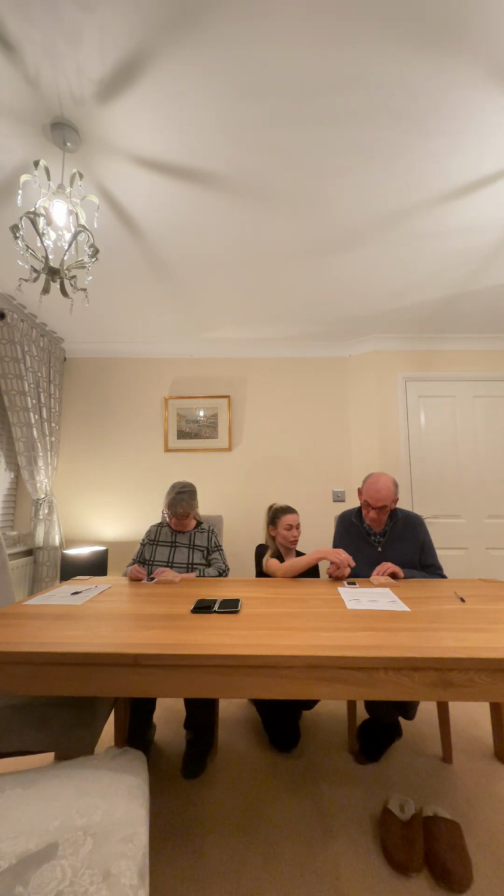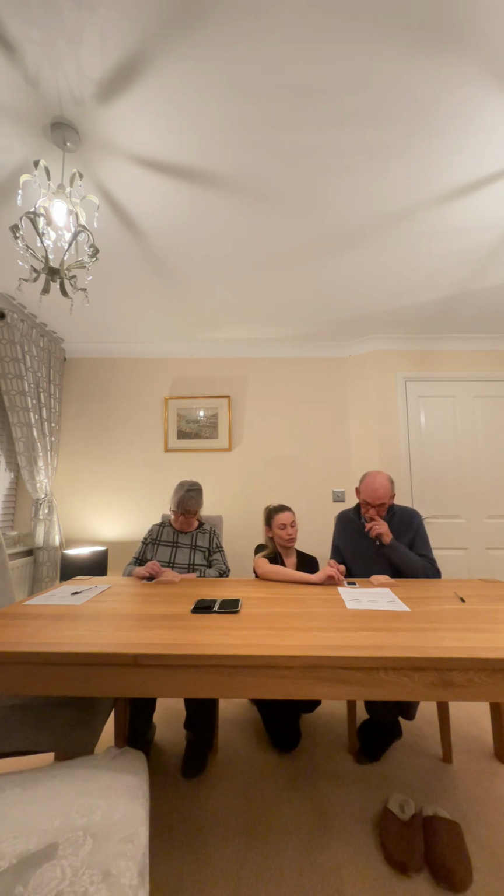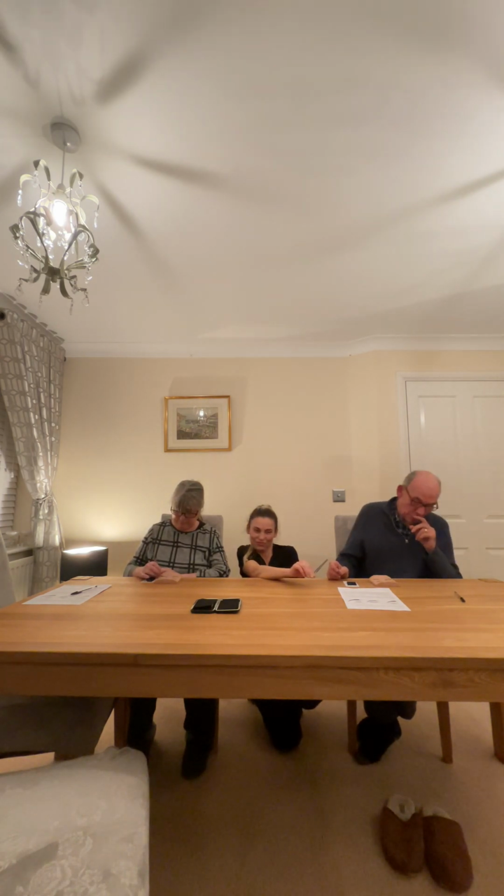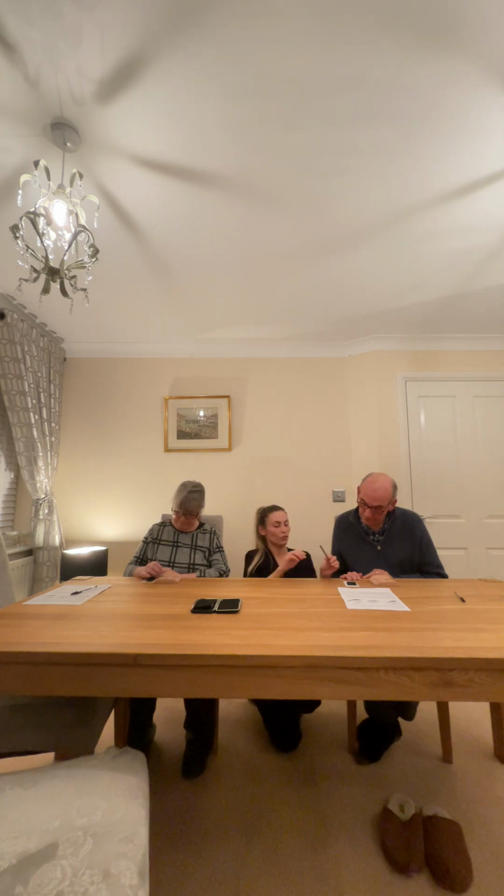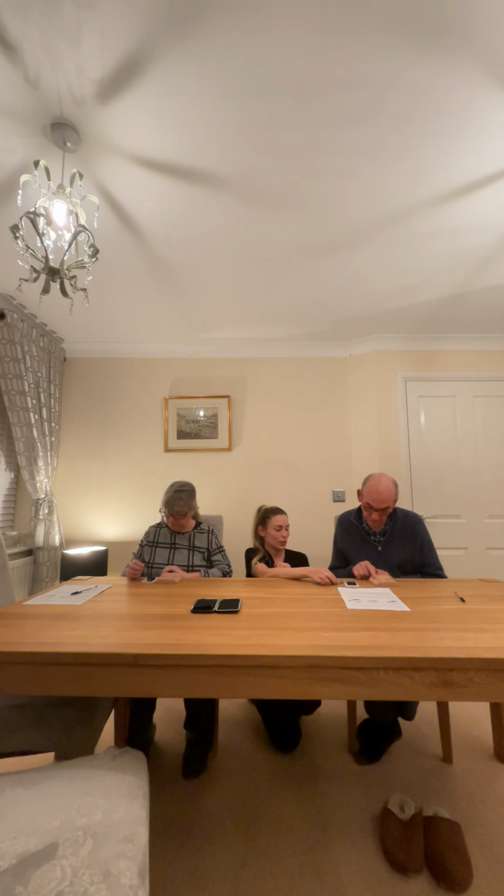So you can discard that. Now you've worked out that your client's natural lash is the length of a 10, what's the maximum length they can have?